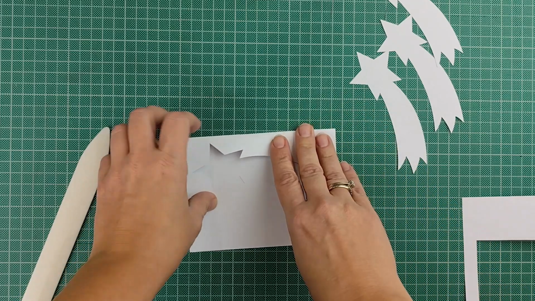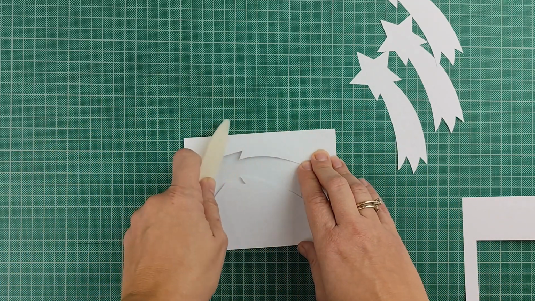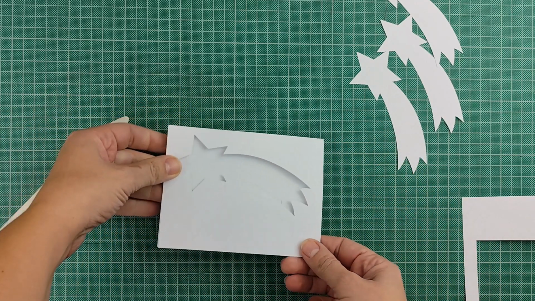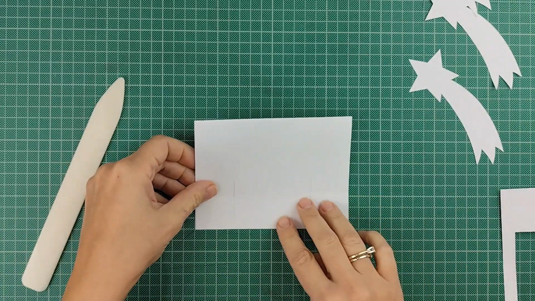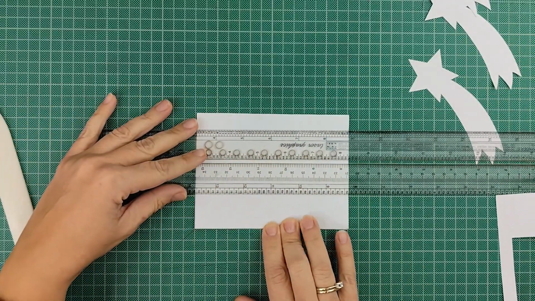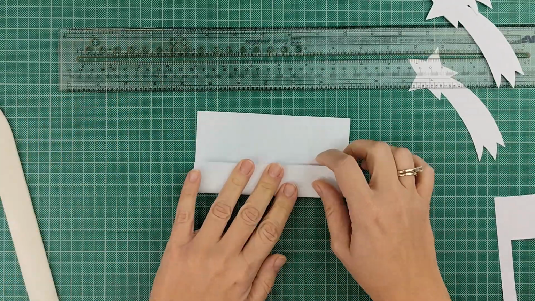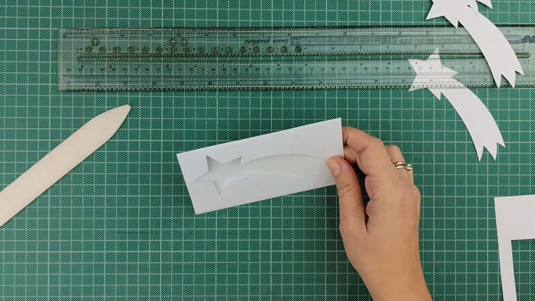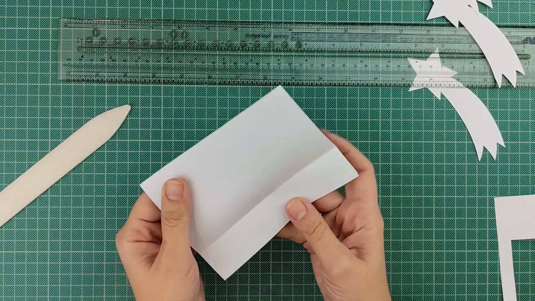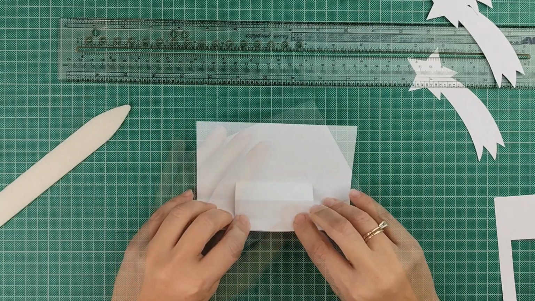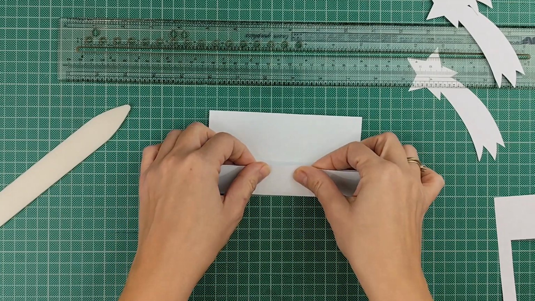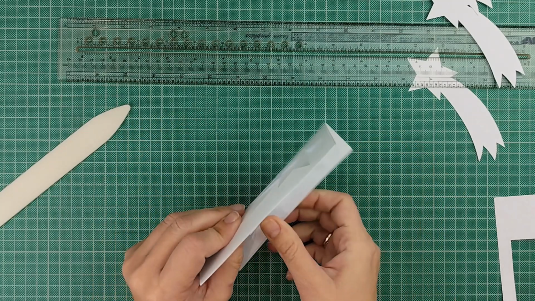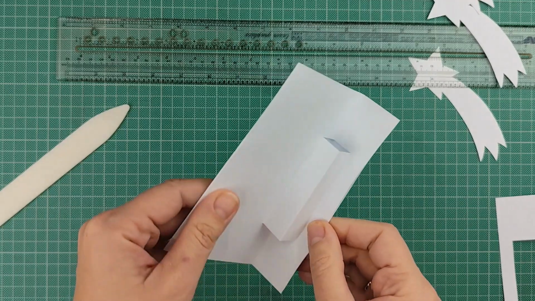Once the paper base is cut, fold it vertically in half and then fold 3 centimeters from the open edges. Slide the part between the slots to the other side to help your card stand upright.